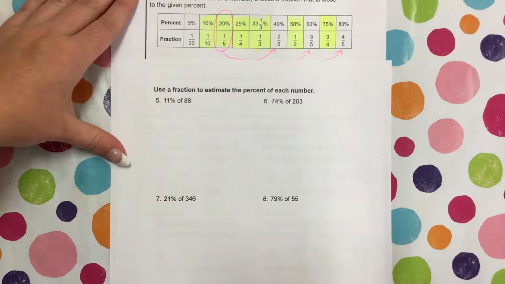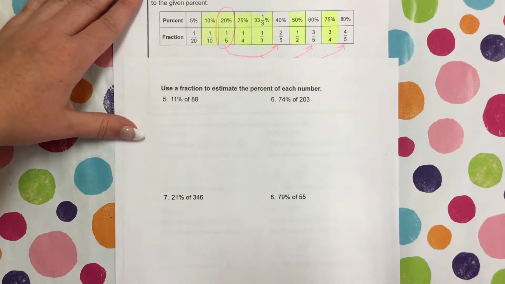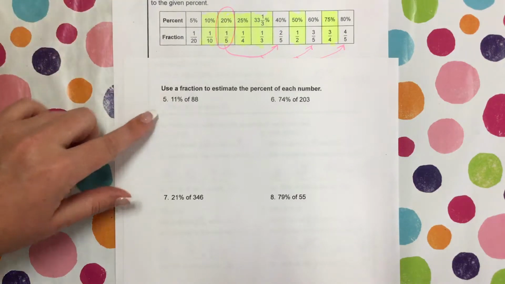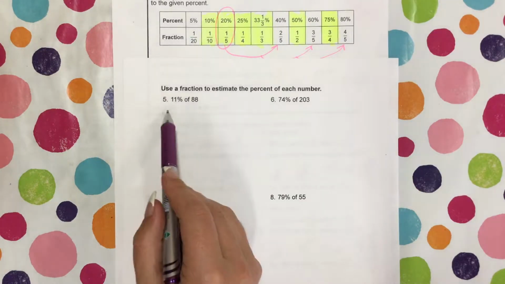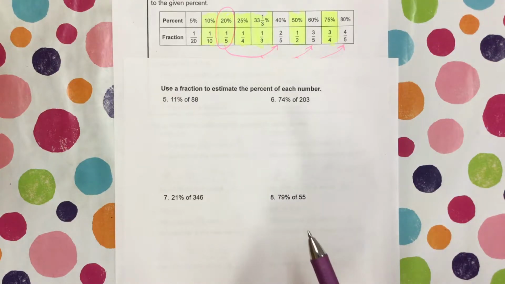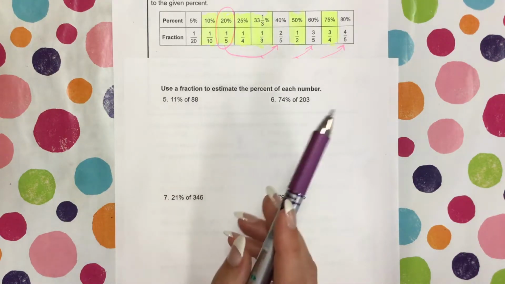We're going to do the first one together because on this one, I want us to move a step further. We're going to use a fraction to estimate the percent of each number, but then we're going to go ahead and find the percent of each number, okay? So let's go ahead and find the estimate first. So we're looking at 11. Each of these problems is going to have two steps, okay? So let's do the estimate first.